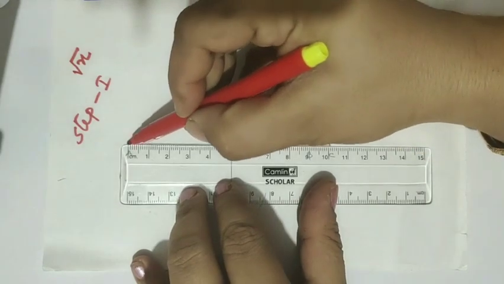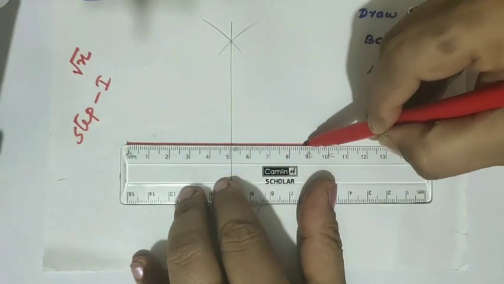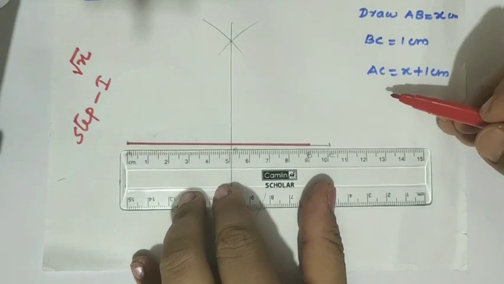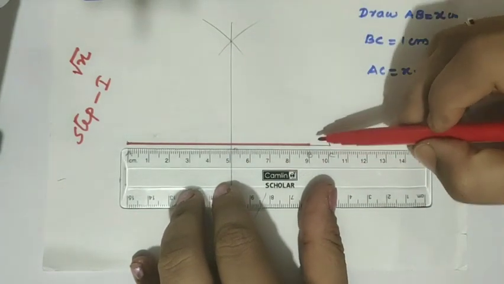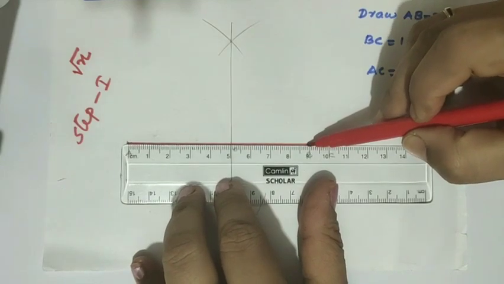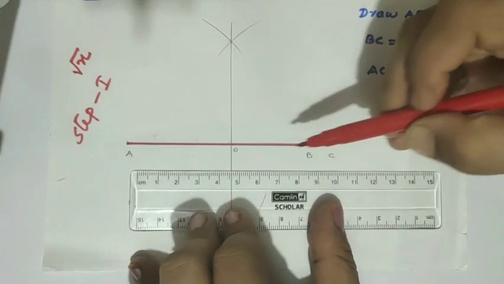Any length you can take. So for your convenience, I am assuming that it is 9 centimeter. So root 9 we are going to represent. So again, after this, we should extend one more unit here. So the total length will be 10.